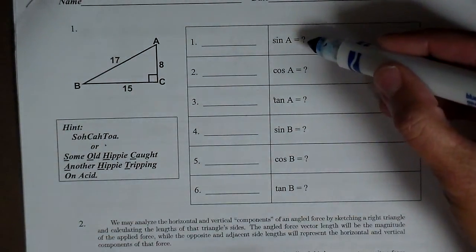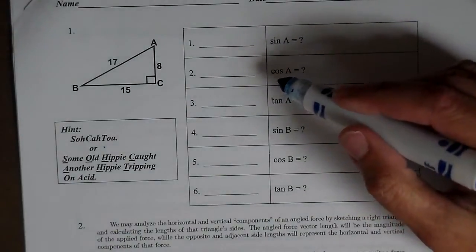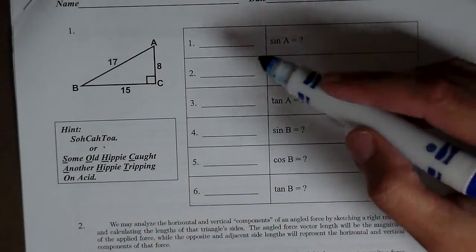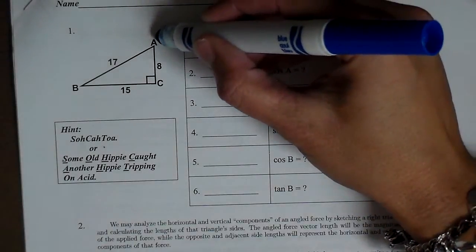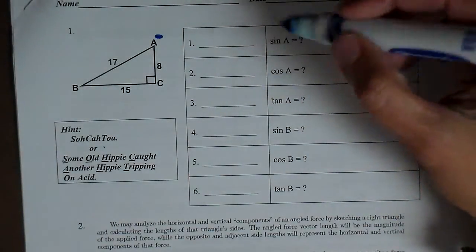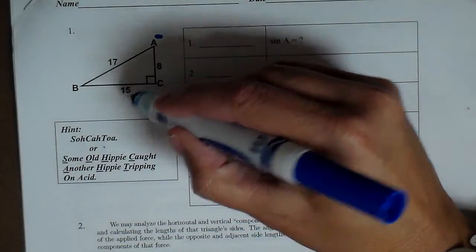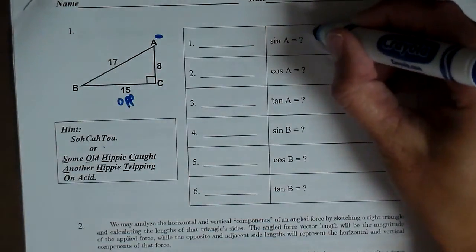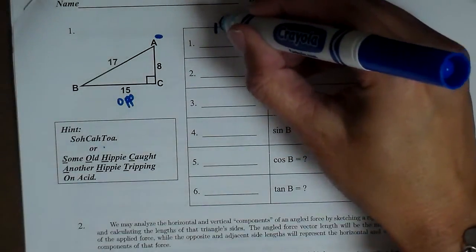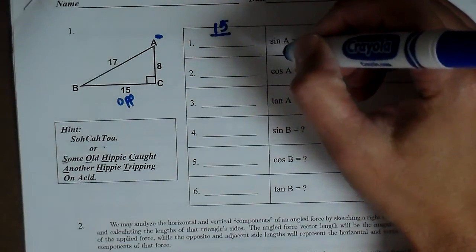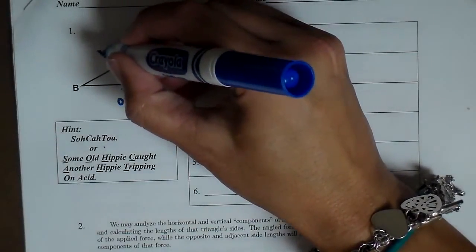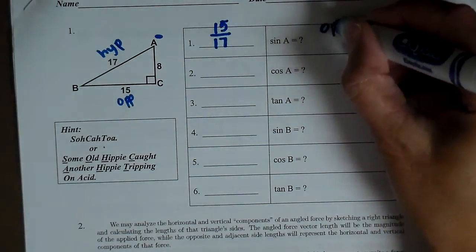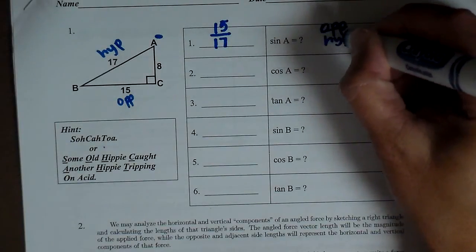So the sine of A means the ratio of the side opposite angle A over the hypotenuse. If we're looking at angle A, this one here, the side opposite A is 15. So I'll indicate that as opposite. The hypotenuse is 17. So sine of A is 15 over 17. Again, sine is opposite over hypotenuse.